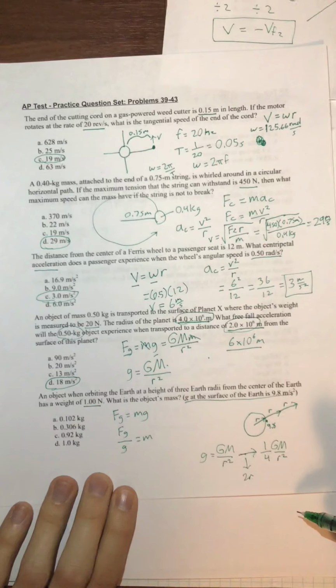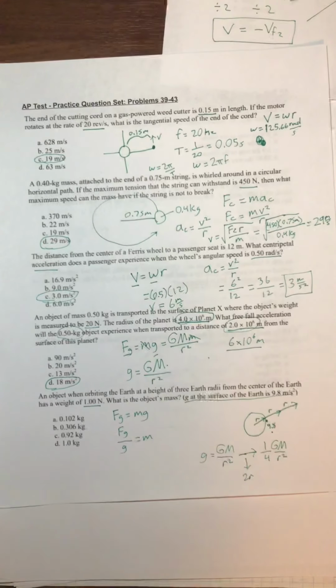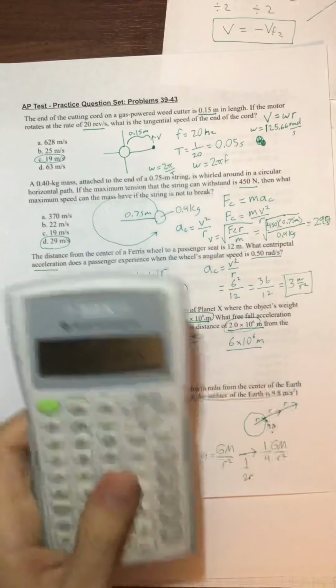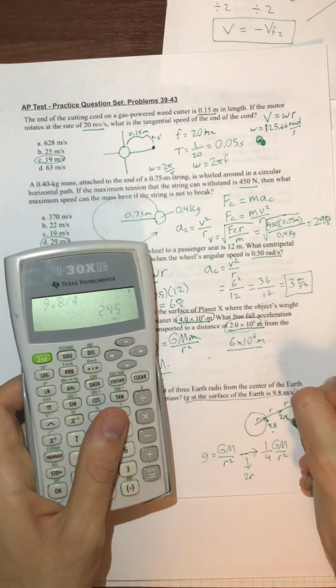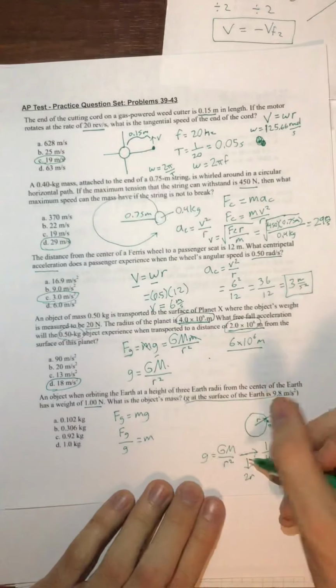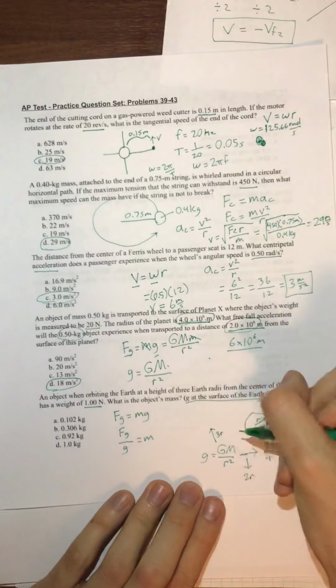So whatever our original value of g was, which is 9.8, we would have 1/4 of it at that location. So 9.8 divided by 4 gives me 2.45 at that location.